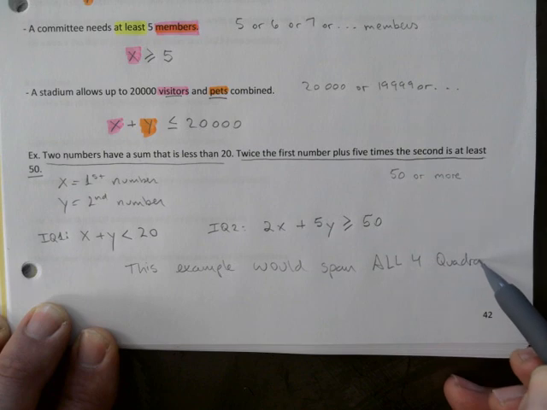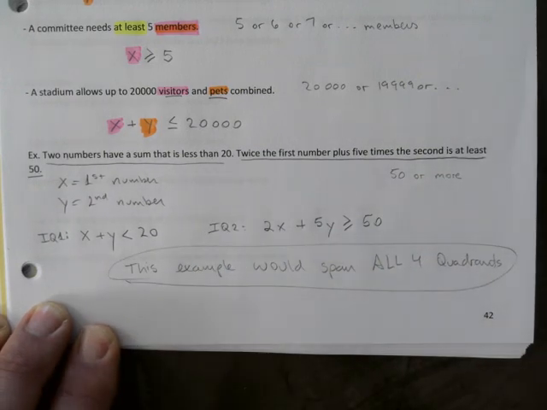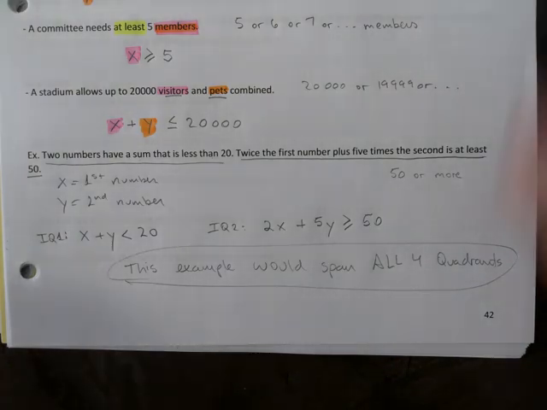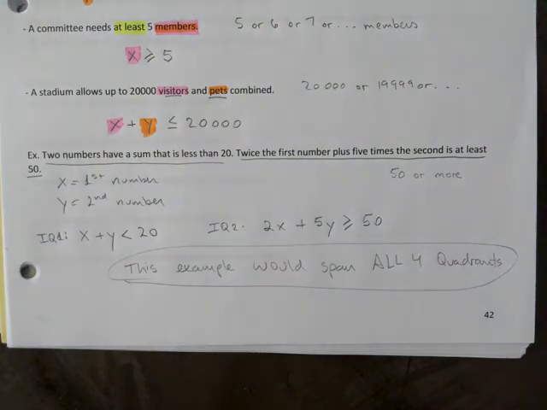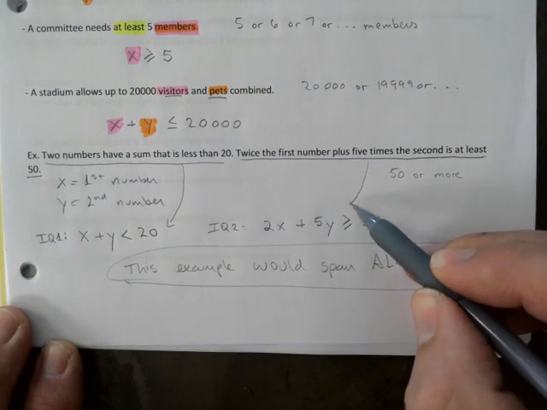This is the one where you're not restricted to the first quadrant because we're talking numbers, right? It could be negative numbers. You could use negatives, perhaps. These types of questions don't happen very often, by the way. I don't do a whole lot of these types, but that way you just had an idea of how that works, okay?